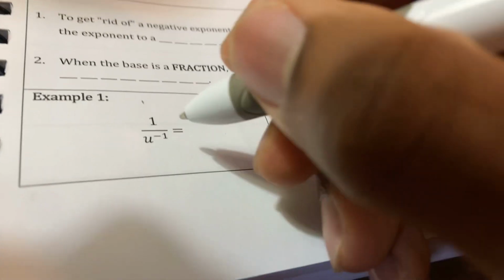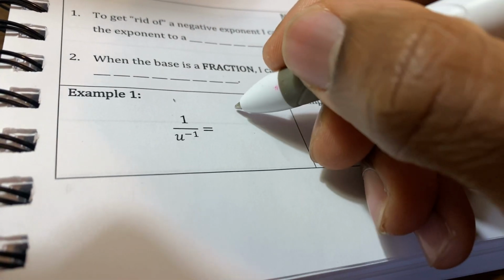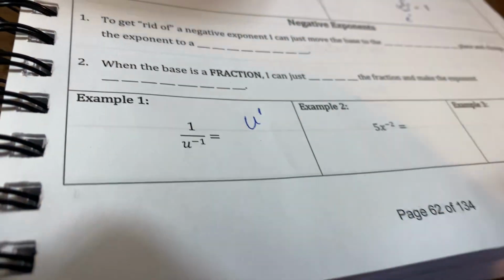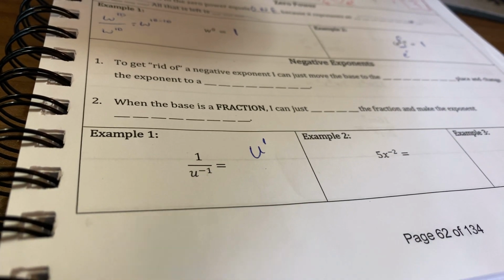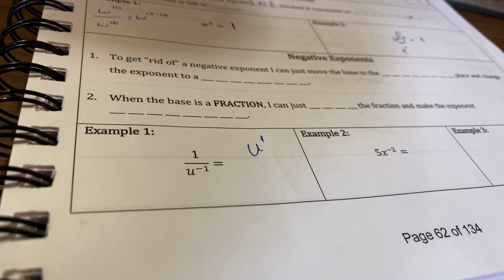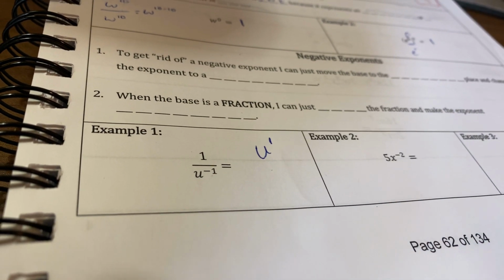So what you want to do here is just take the opposite, the reciprocal. This is 1 over u to the negative 1st power, divided by u, or you can just put u to the 1st power here. You're just taking that reciprocal. I hope this is making some sense.